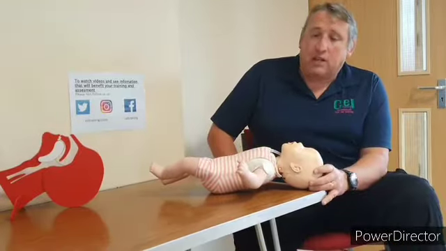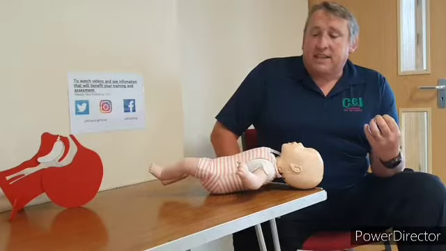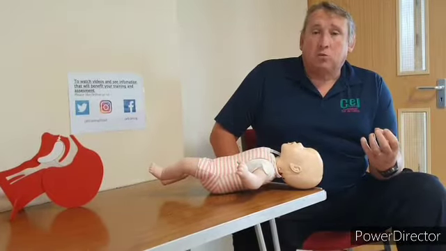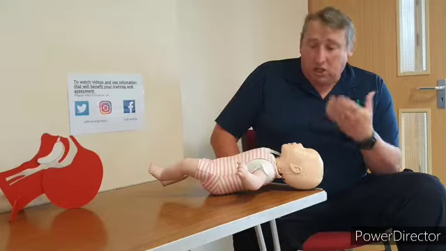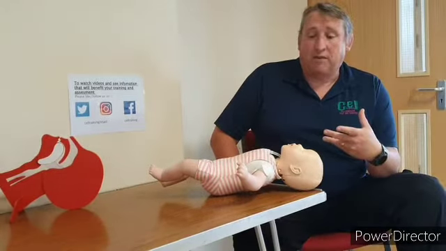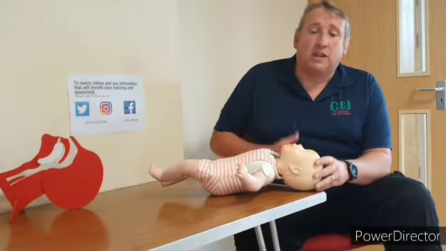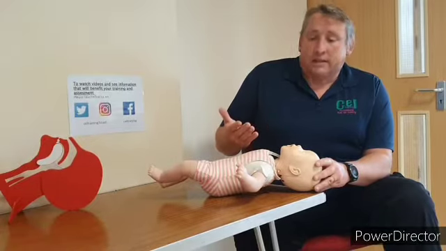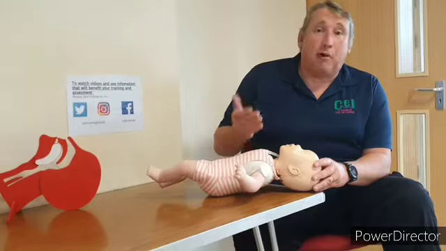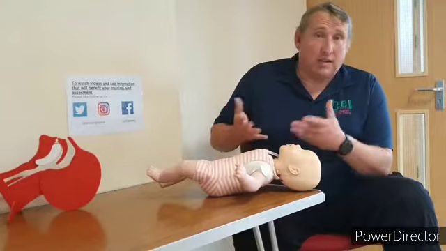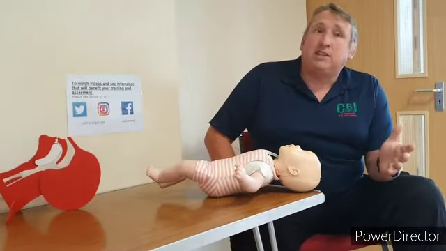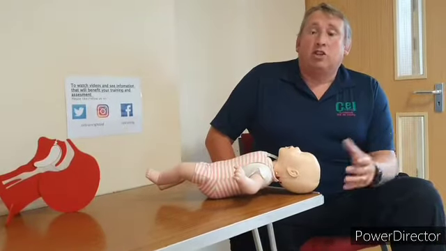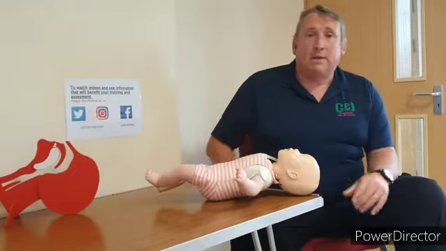Please go over it a few times, but for the assessment appointment you'll have chance to demonstrate to me and for me to go over some elements for you, because obviously you won't be practically demonstrating this or having chance to practice in your own houses because you won't have the dummies. But feel free to use a doll or a child's toy to go through the elements.